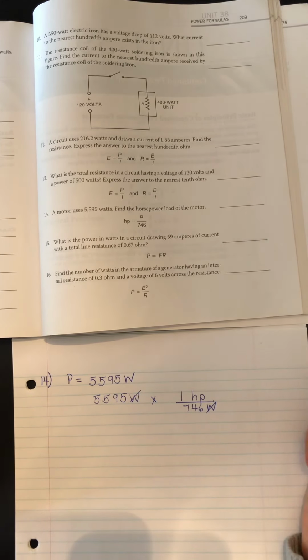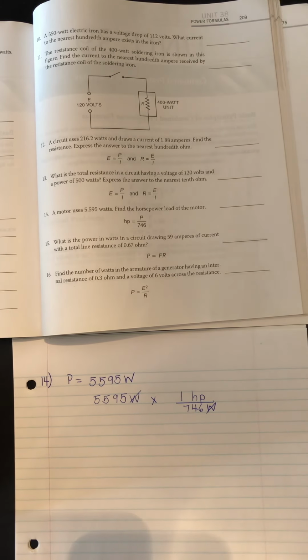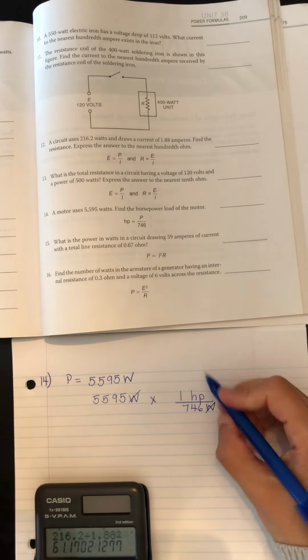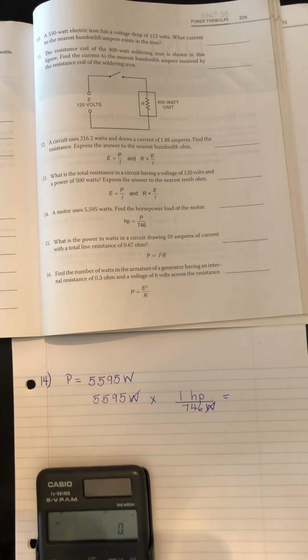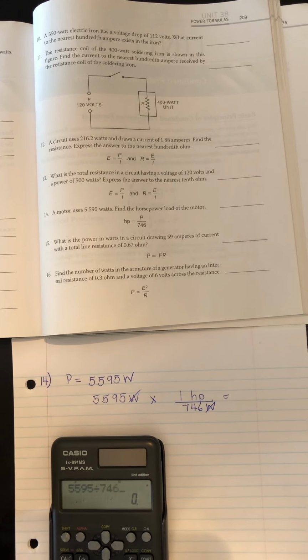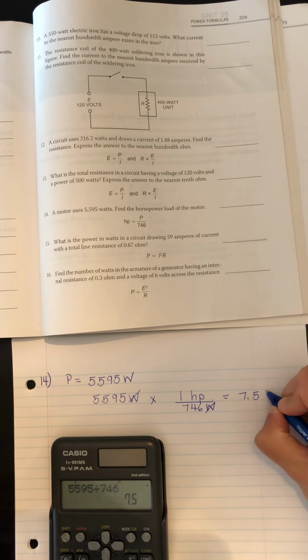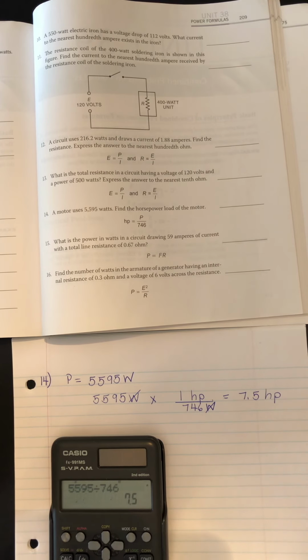So we're basically taking the number, multiplying it by 1 and dividing by 746. Okay, so 5595 divided by 746, that's our answer right there. And interestingly, you get a nice even number, 7.5 horsepower.